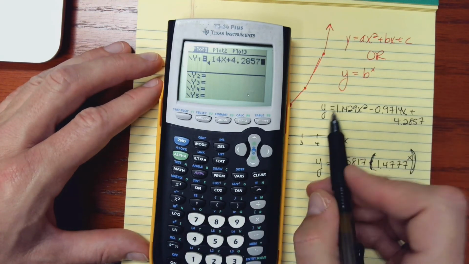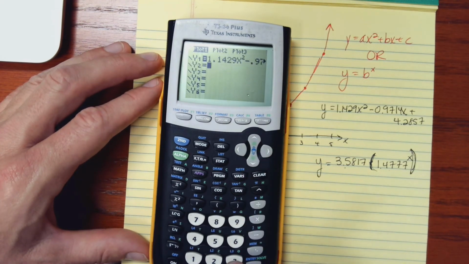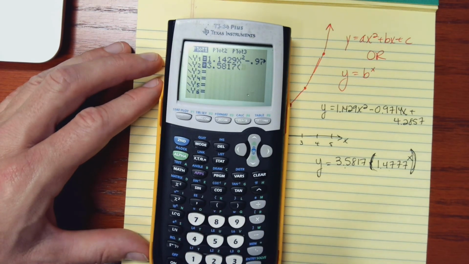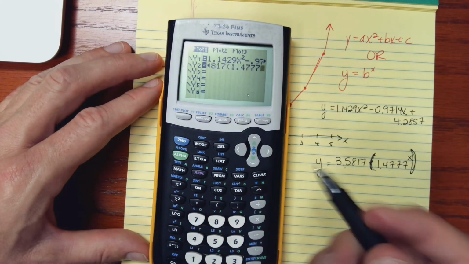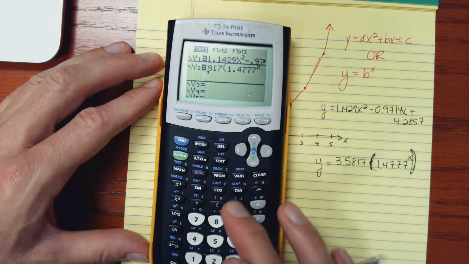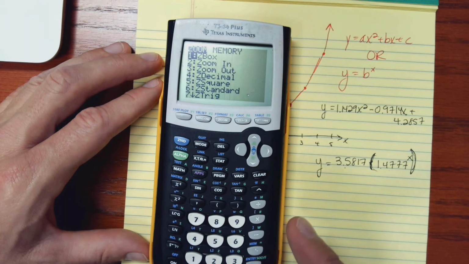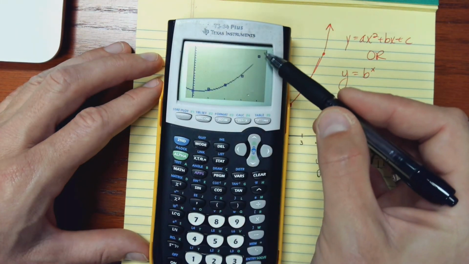So that's the quadratic. And then let's go down and add an exponential. That'd be 3.5817 times 1.4777, and then I'll raise this to a power of x, and then close my parentheses. So let's go back to our scatter plot, and the first graph that we're seeing, this is the quadratic.